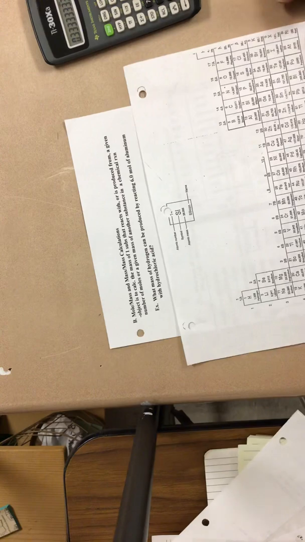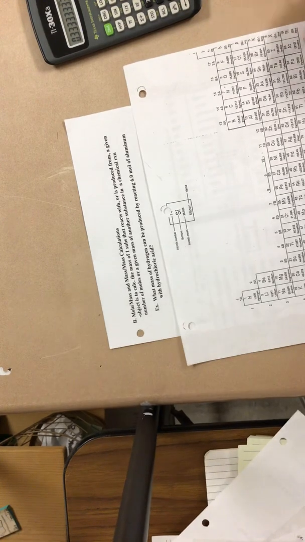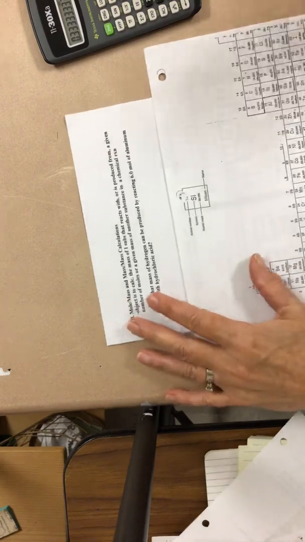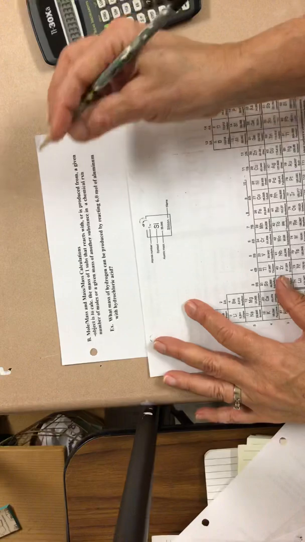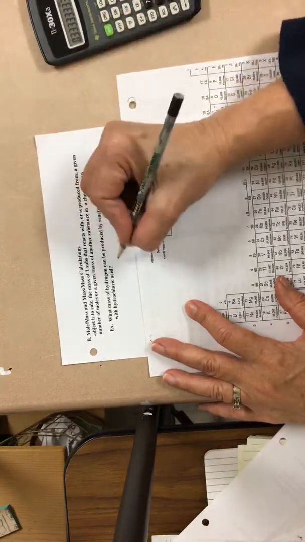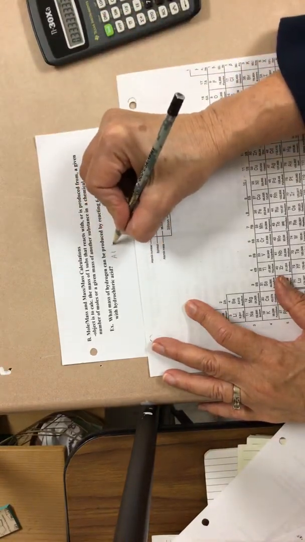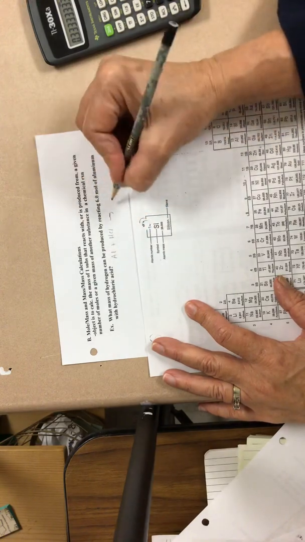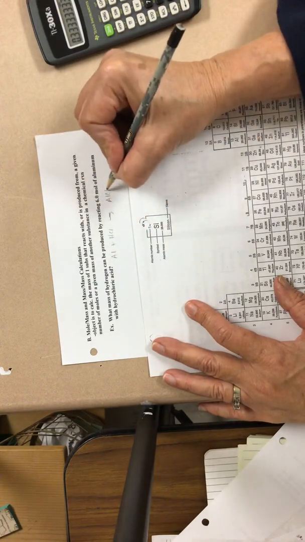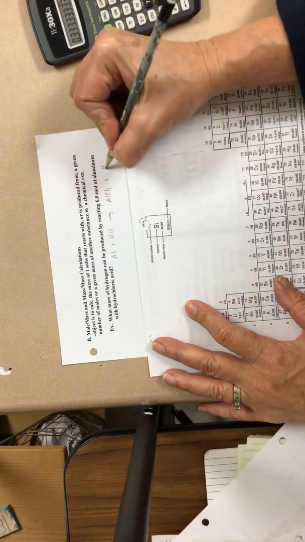Okay, sometimes in these calculations, it's not always moles. You're going to start with moles and go to grams, or you're going to start with grams and go to grams, or whatever. So it says, what mass of hydrogen can be produced by reacting 6 moles of aluminum with hydrochloric acid? So once again, we need to write a balanced equation. So we have aluminum and HCl. It's going to be single displacement. So we're going to get AlCl3 and hydrogen gas.